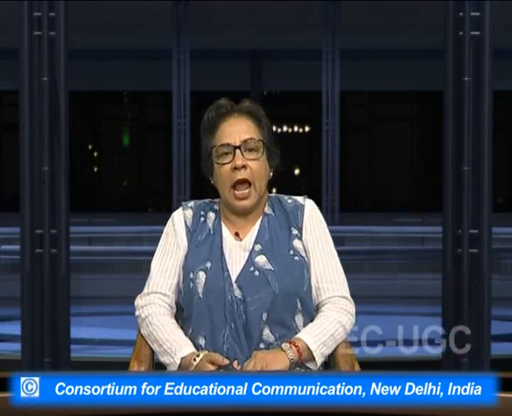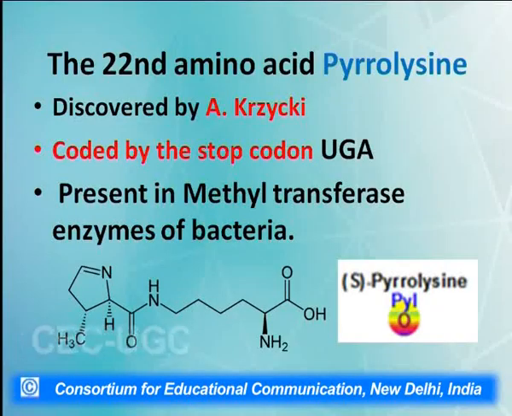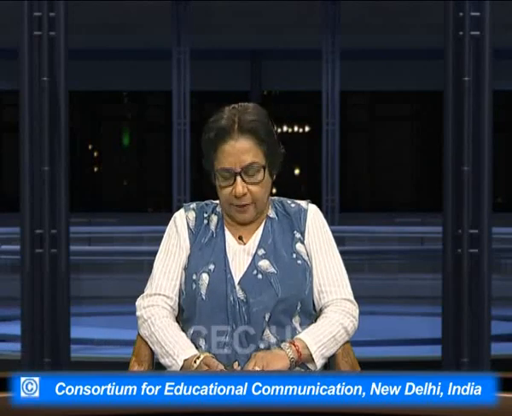It was discovered by Krzycki, and this pyrrolysine is coded by the stop codon UGA, and its symbol is O, and the 3-letter abbreviation for this is PYL, which comes from pyrrole and the letter L, which comes from lysine, which indicates that it is a derivative of the lysine amino acid. And it is present in the methyltransferase enzyme of bacteria.